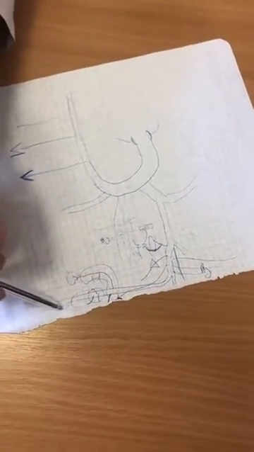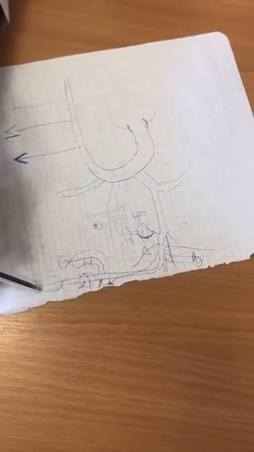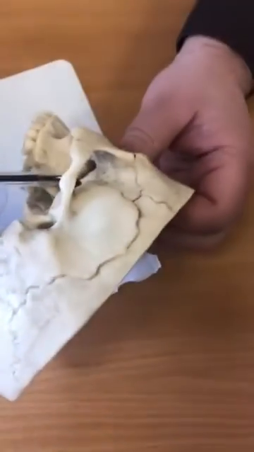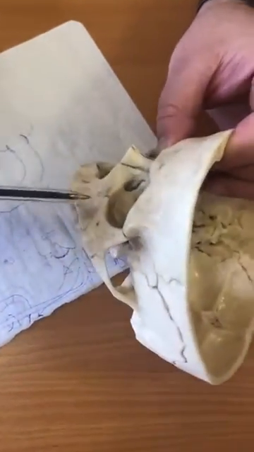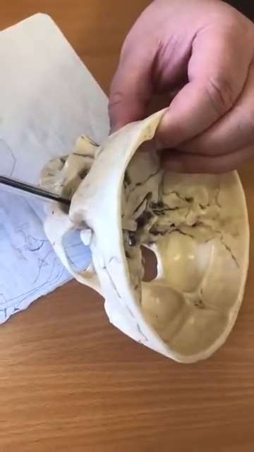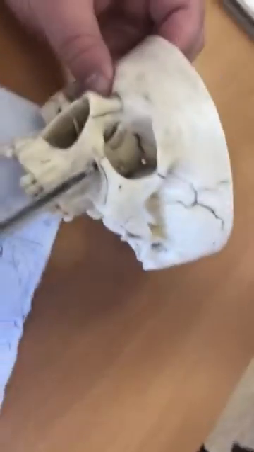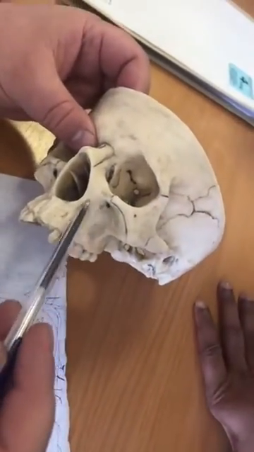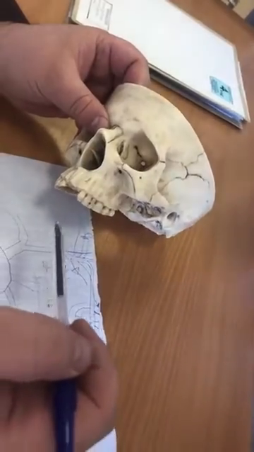And in the last department, in the pterygopalatine fossa, we have arteria infraorbitalis. Arteria infraorbitalis passes into the orbit, continues into the canalis infraorbitalis, leaves this canal through the foramen infraorbitale and makes an anastomosis, here it is, with the facial artery.